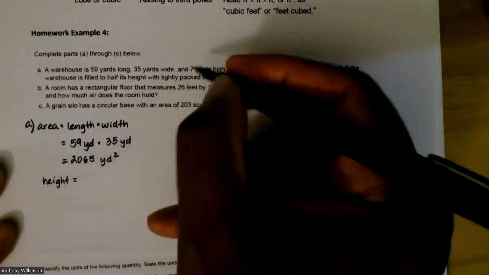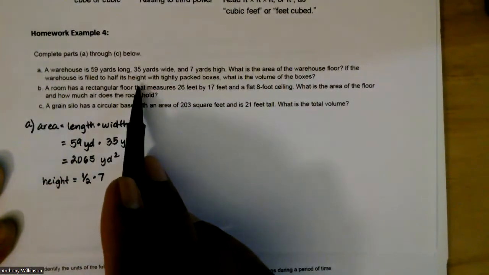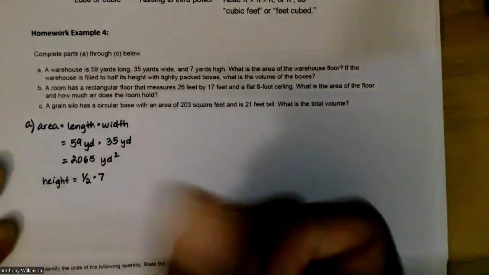So let's find the height. Seven yards high, but it's half, because the warehouse will be filled to half the height. So if we take half of 7, this will be 3.5.